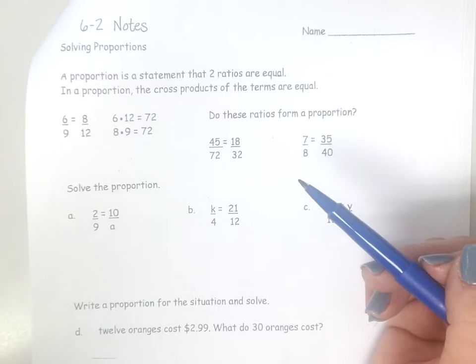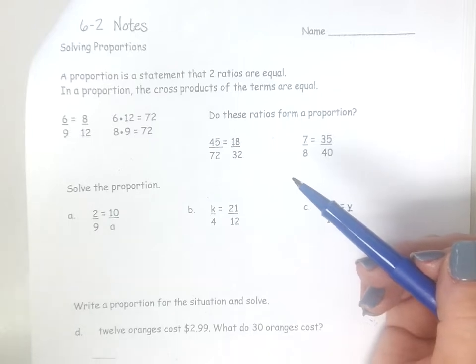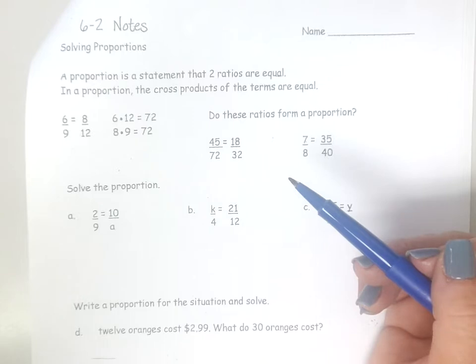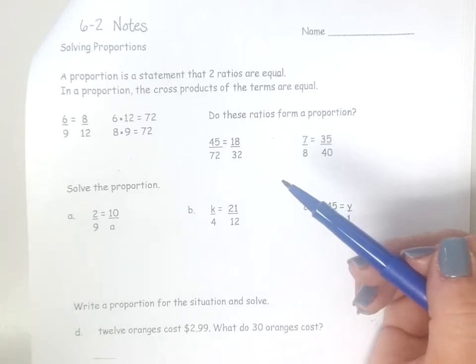Everything right down to the little knob on the radio has to look exactly like it would look if it were real size. Proportional would also be if I'm making a recipe and I want to double the recipe, I want to get twice as much. If I don't double every ingredient, it's not going to taste the same. So that would be proportional.